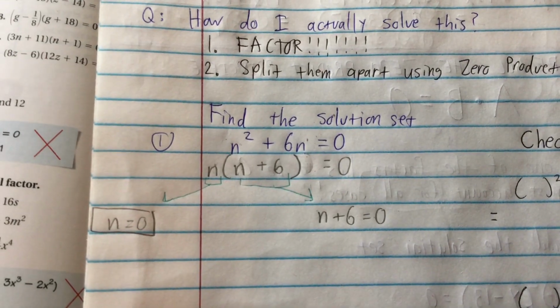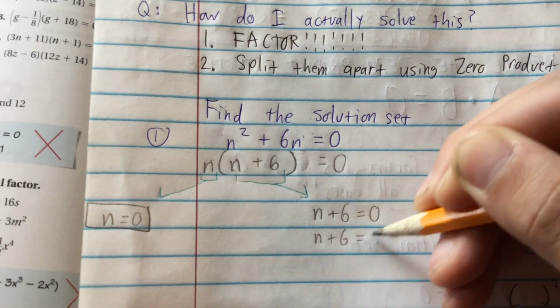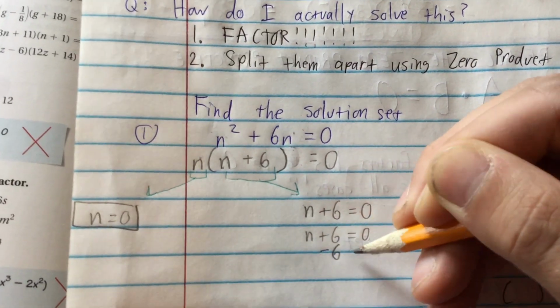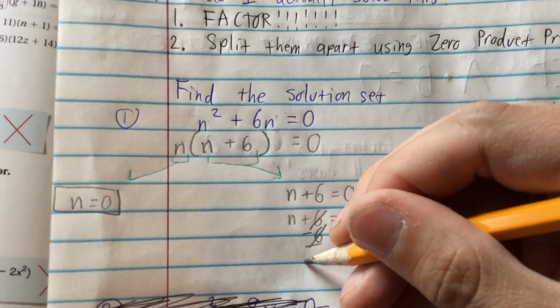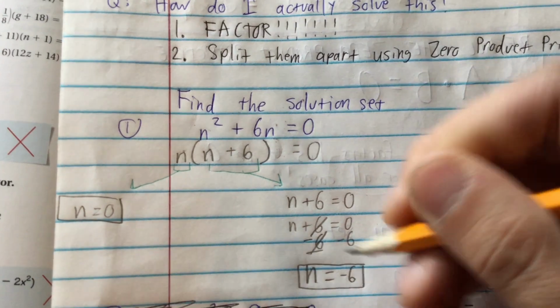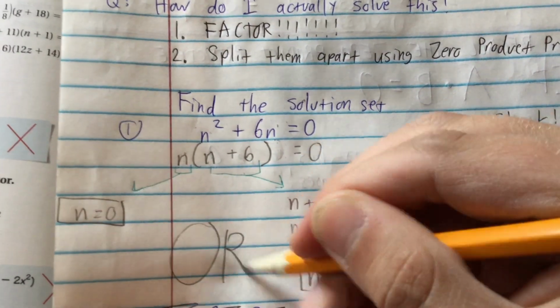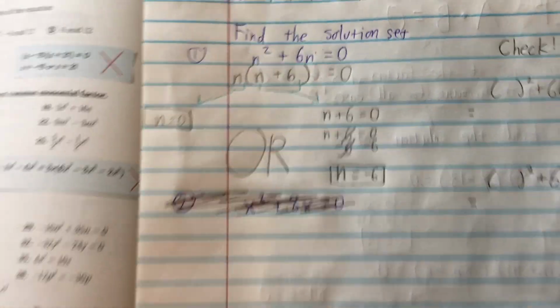So how do I solve for n? I'm going to subtract 6 from both sides. That gets me n equals negative 6. So the solution set, and you must put all of them, is n can be 0 or n equals negative 6.